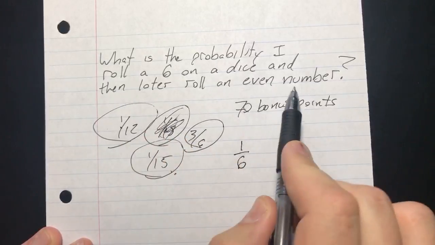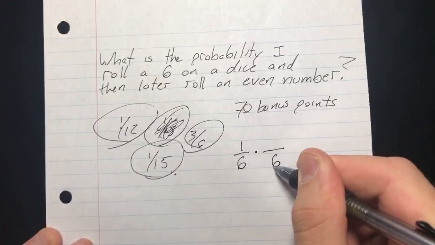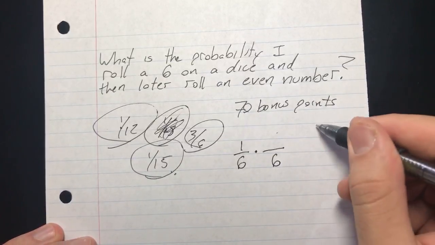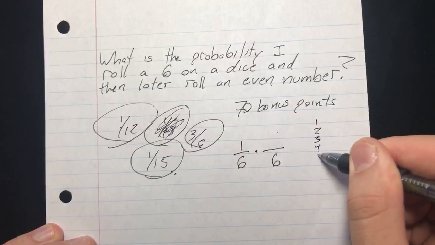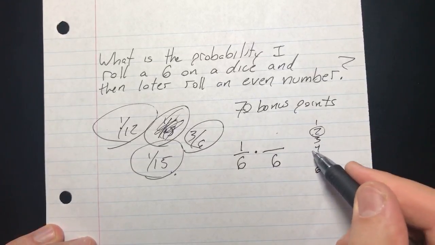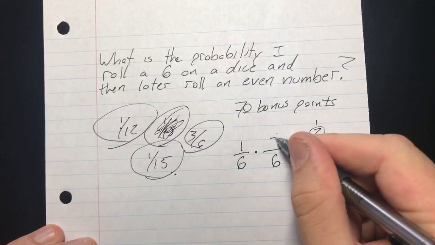So later we want an even number. The dice still has 6 sides, right? But how many of those sides are preferable to us? Well, there's 1, 2, 3, 4, 5, and 6 we could potentially get. So 2, 4, and 6 are preferable to us. Exactly, Elena. 3/6.